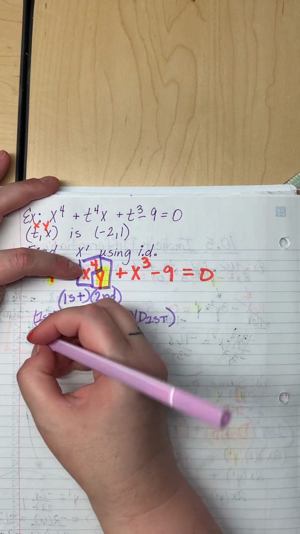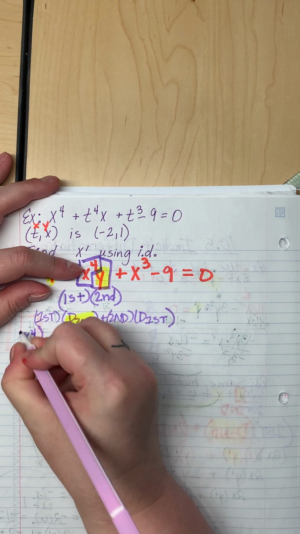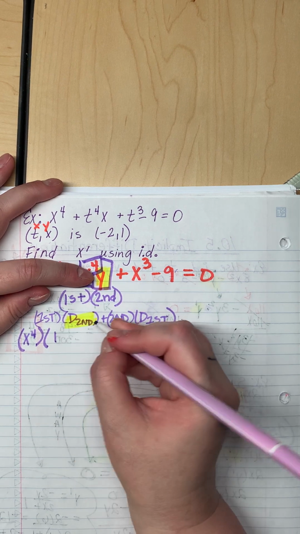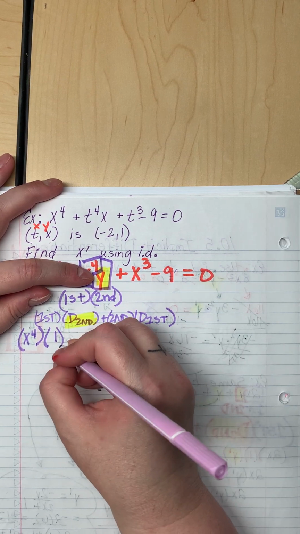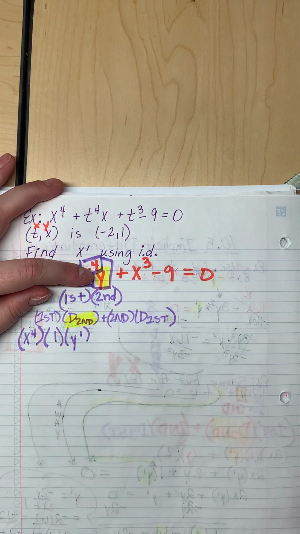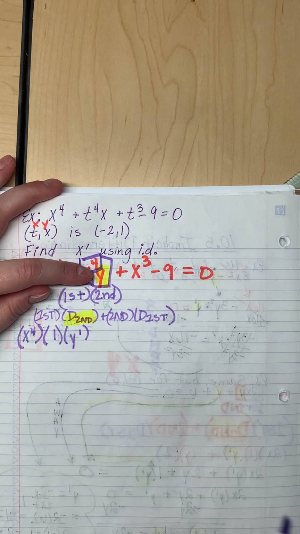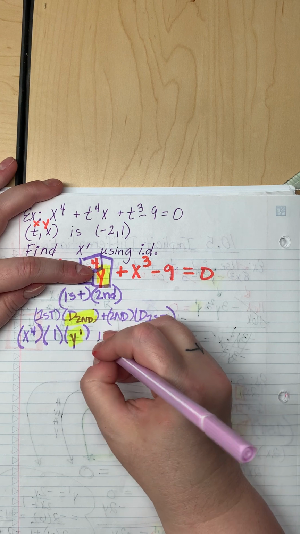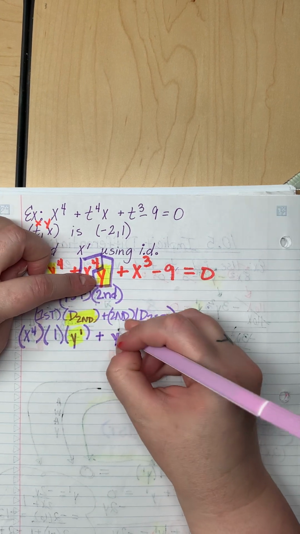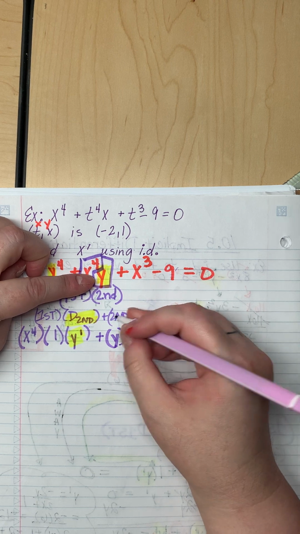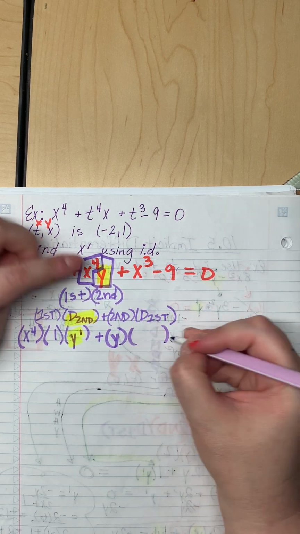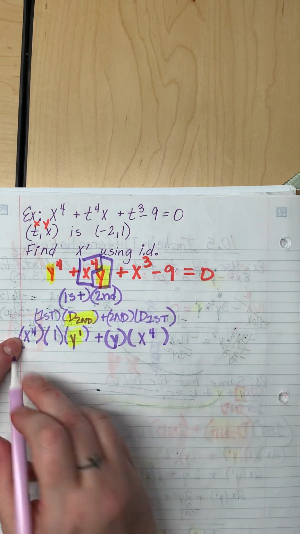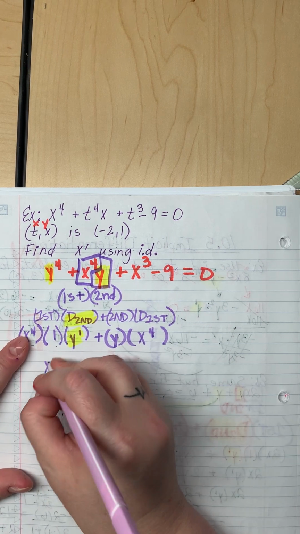So let's see here. The first term is x to the 4. Multiply the derivative of the second, well, the derivative of just a letter is 1. But we have to multiply with y prime, because every time you take the derivative of a y, you have to put y prime. Plus the second term, y. No y prime because it did not say derivative of the second term. Times the derivative of the first, x to the 4. Okay, let's clean up. This makes x to the 4 times 1. That's just x to the 4 y prime.